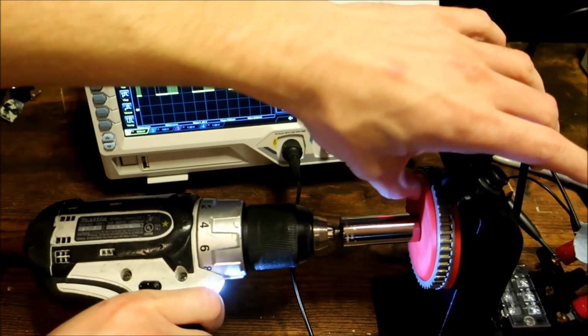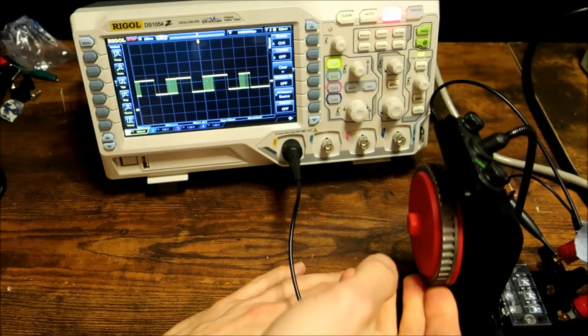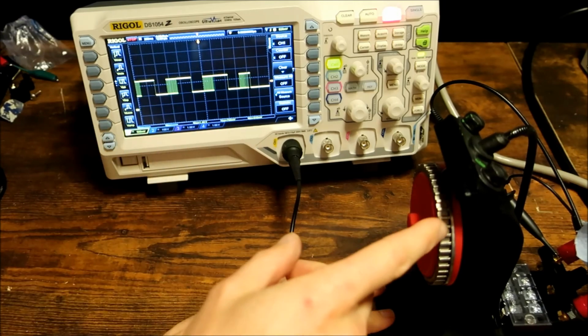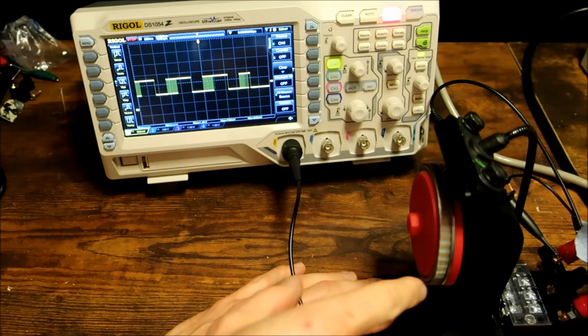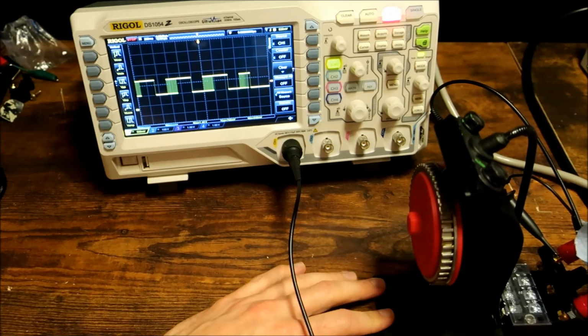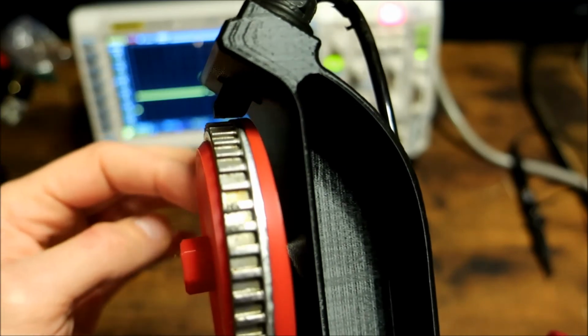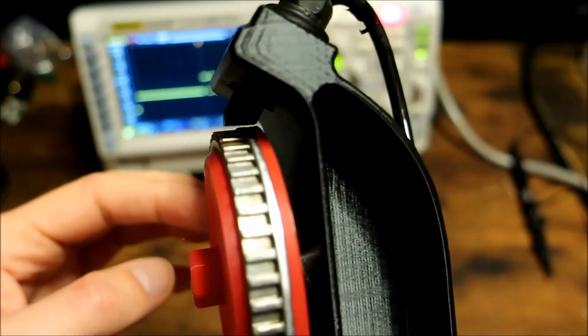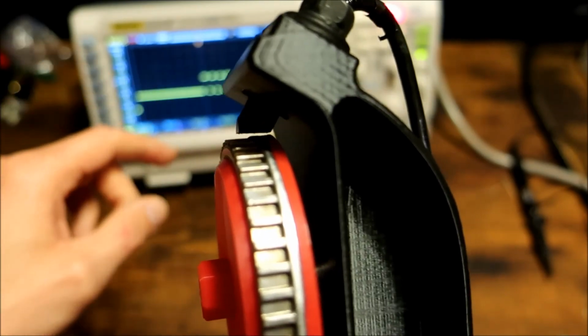So yeah, it looks pretty awful, right? Again, let's think about what's happening here and why we see this. We know that as the reluctor wheel rotates, here, let me unhook this. You can see right here, whenever the teeth of the reluctor wheel are interacting with that sensor, you get the resultant pulses.